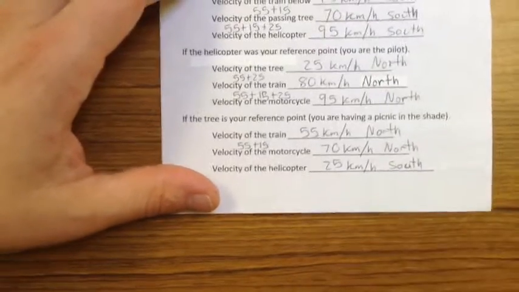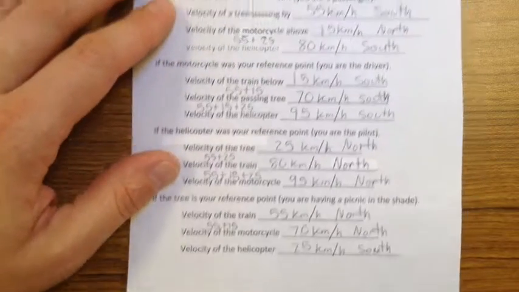So there's your worksheet. You can check your answers.